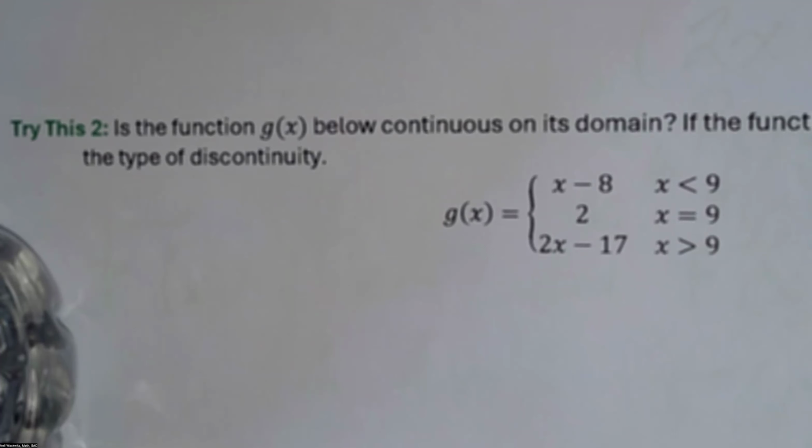Yeah, I guess it would continue. Because at 9 in the first half, it's still covered by the second function. So the domain would be all real numbers, right? Yes, it'll be all the numbers.